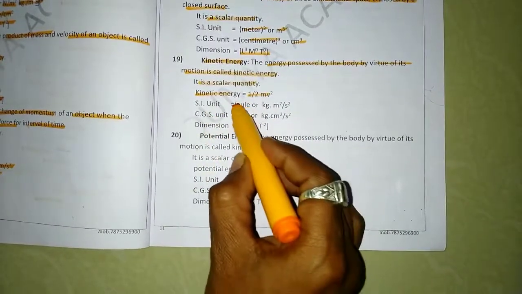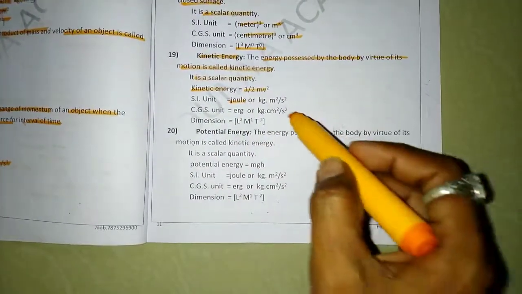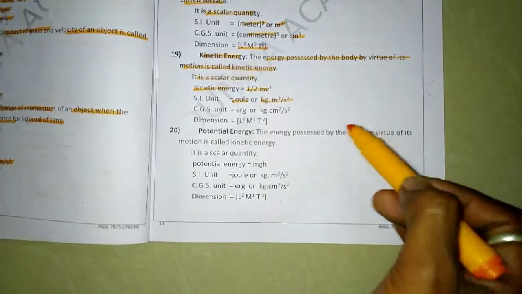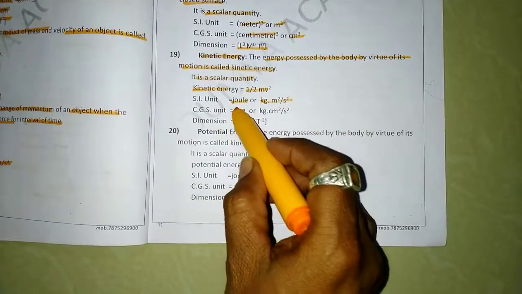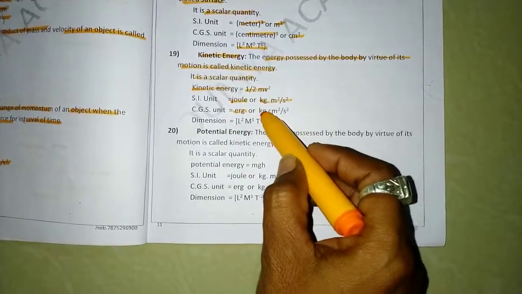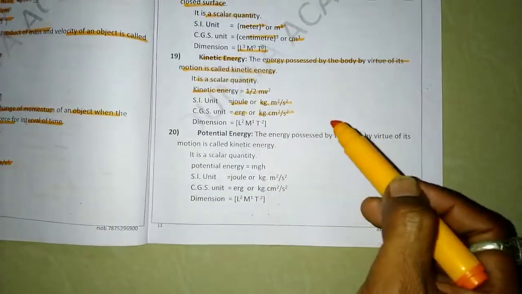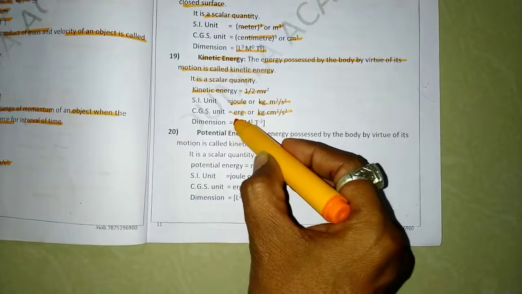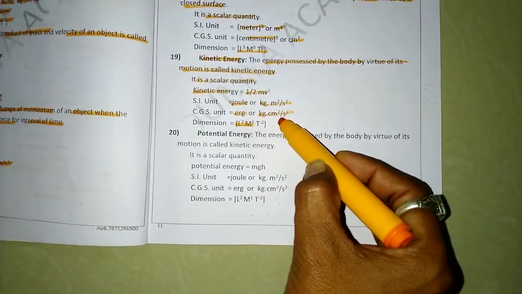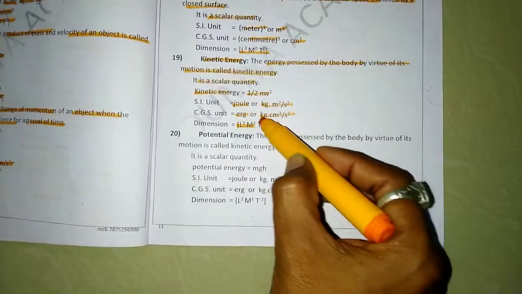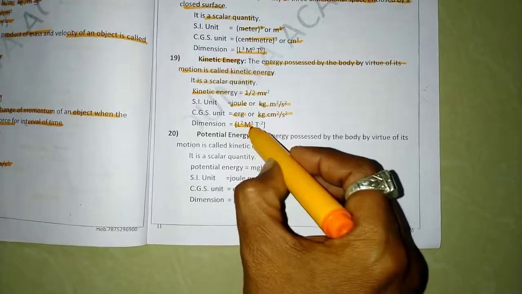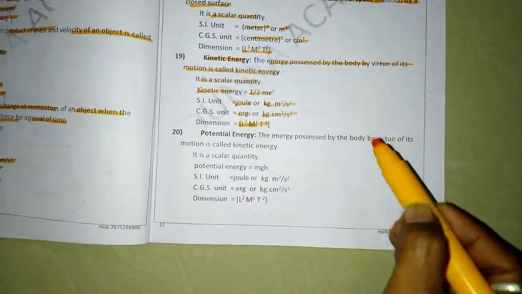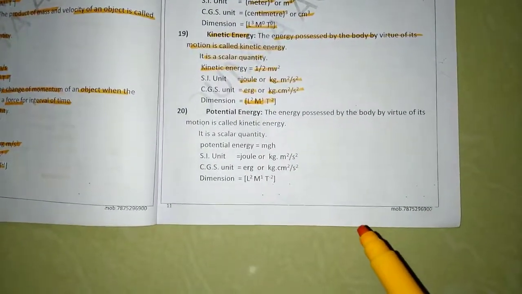Its SI unit is joule, that is kg meter square per second square. Its CGS unit is erg, that is gram centimeter square per second square. Its dimension is L2 M1 T raised to minus 2.